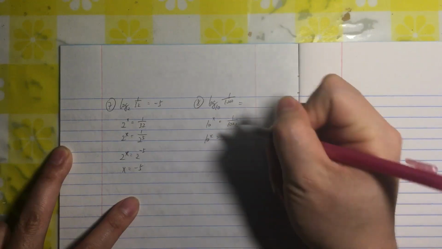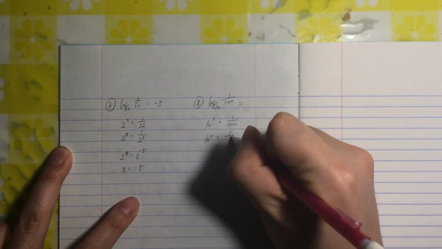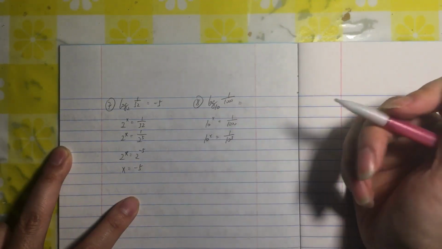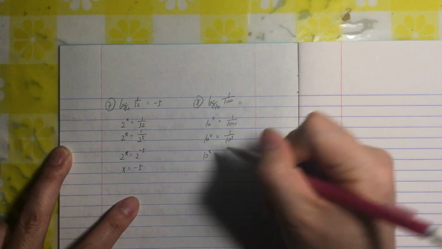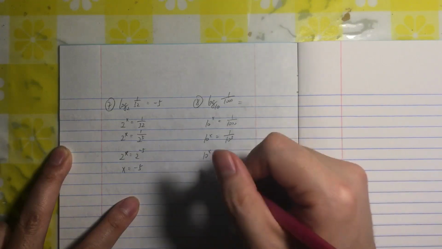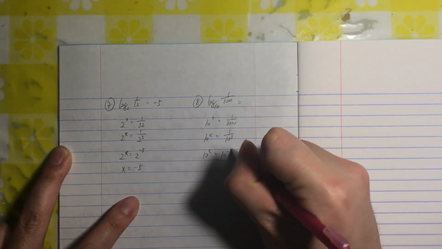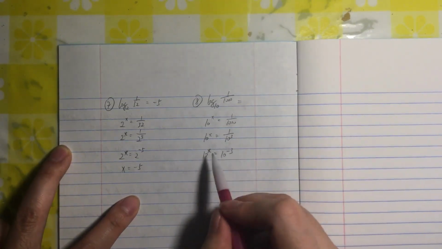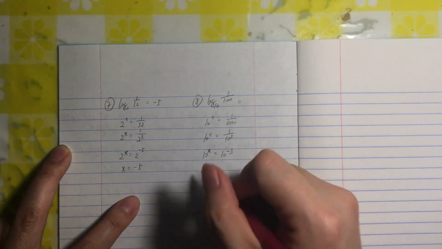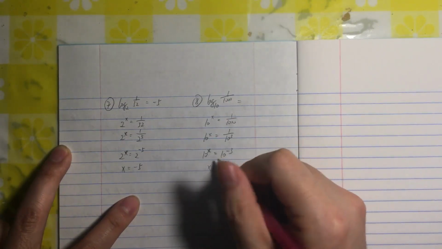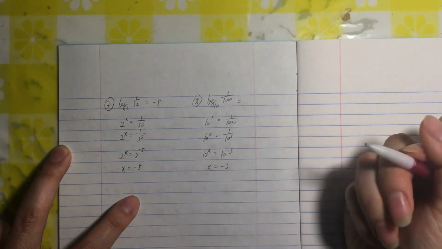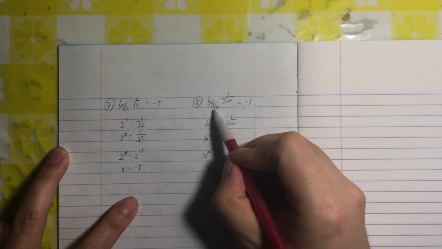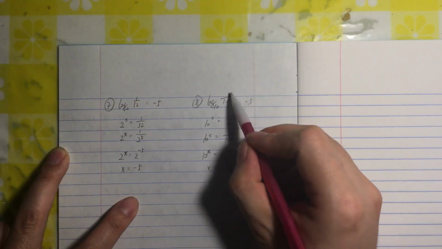We know that 1/1000 can be rewritten as 1/10 to the power of 3. 1000 is 10 to the power of 3. Then 1/10 to the power of 3 can be rewritten as 10 to the power of -3. Then, by matching the left side and right side, you can see that x equals -3. So the answer is -3. That means 10 to the power of -3 is 1/1000.